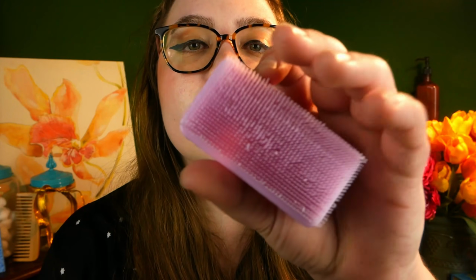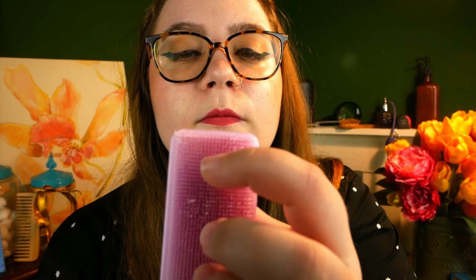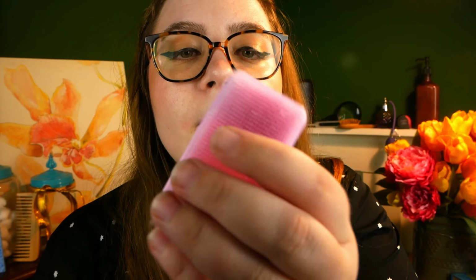Turquoise, good. What is this? It's a jar lid, good. What color is this? Oh, lavender, good. What is this?